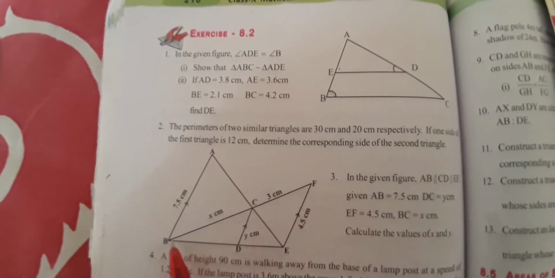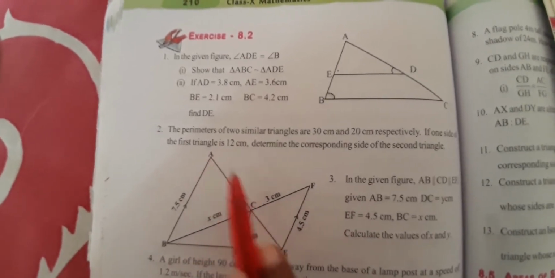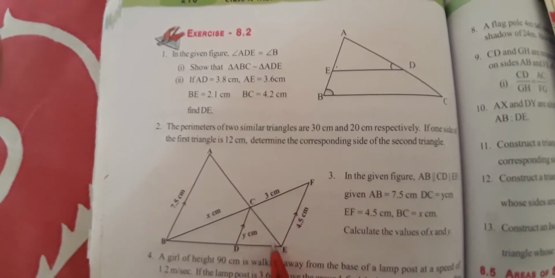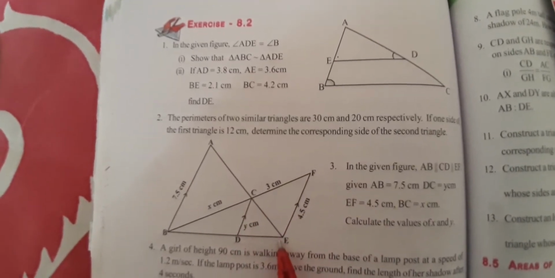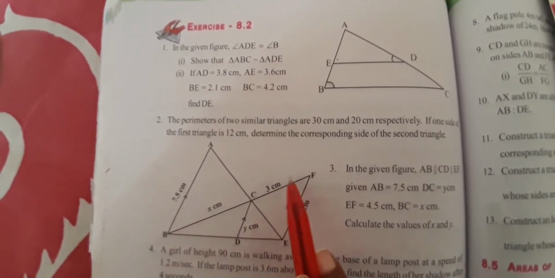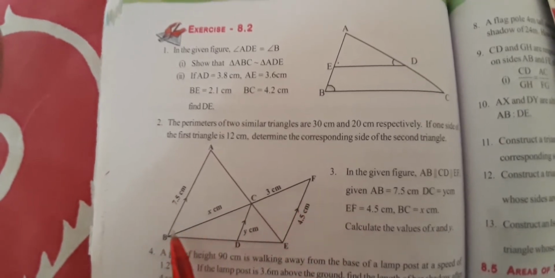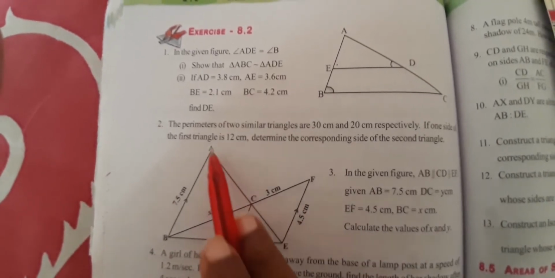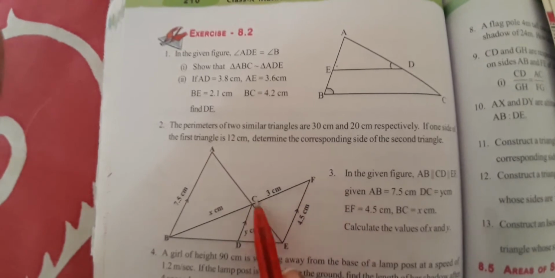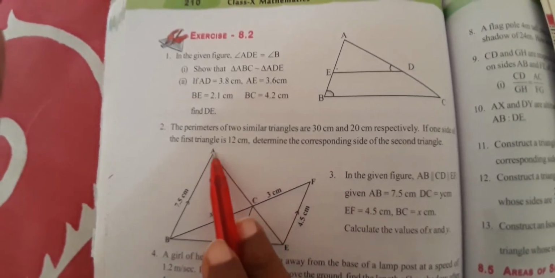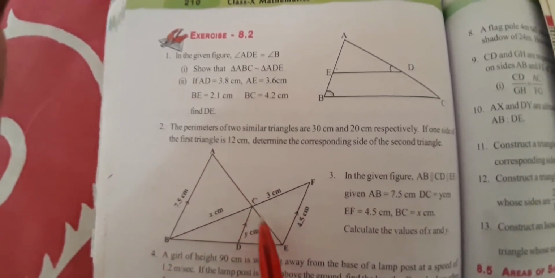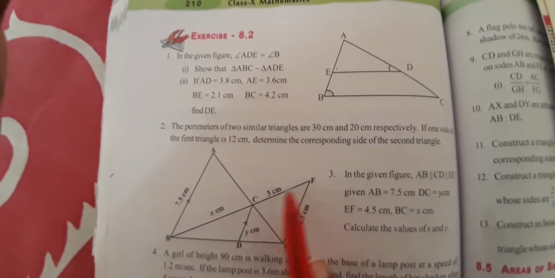Or else if you want to go like this, BCA, then you have to take it as FCE. Children, is that clear? Because this is the one which corresponds to F. So if you are taking the triangle in BCA order, you have to take this as FCE order. If you are taking it as ABC order, then you have to take it as EFC order.